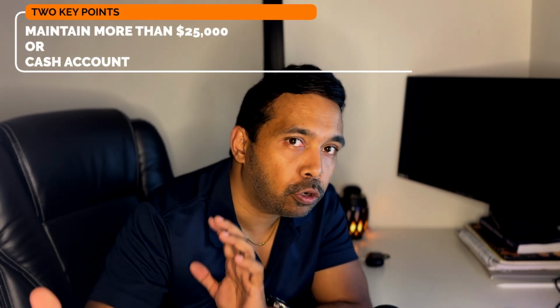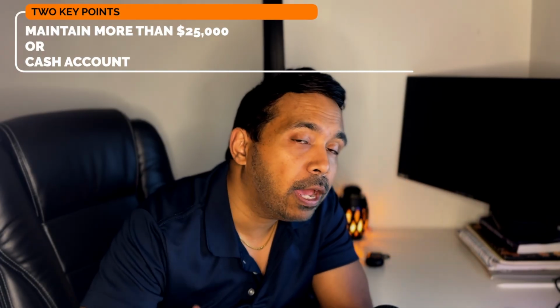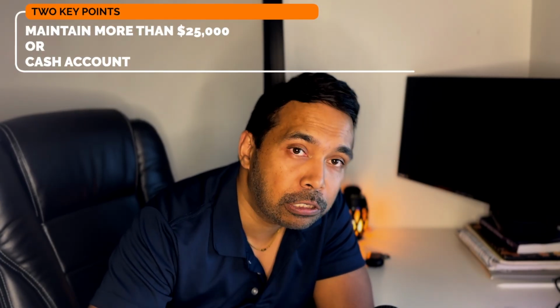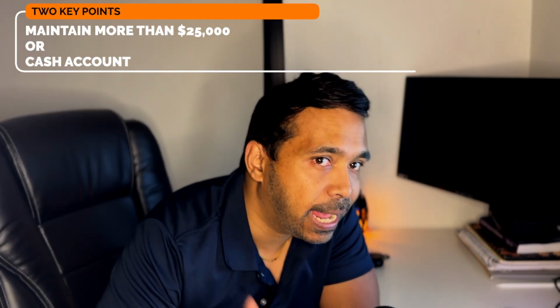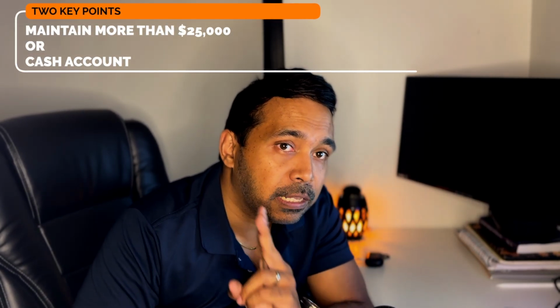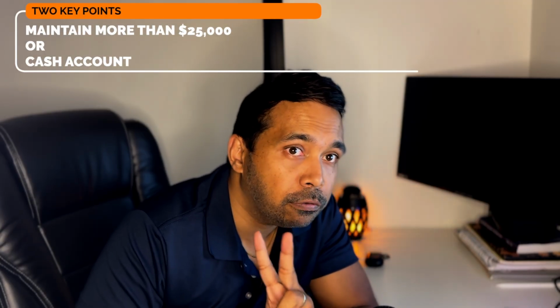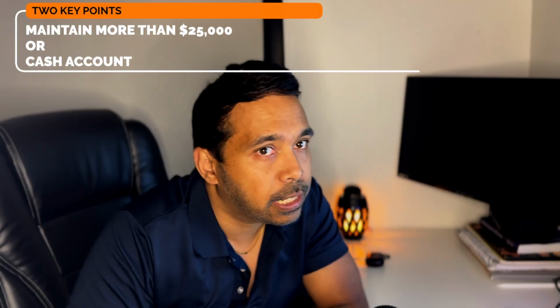If your account balance is always more than 25,000, you really don't have to care about this rule at all. If you maintain a balance of more than 25,000, you can just do day trades. You will be flagged as a PDT, but nothing will be restricted. So that's what you need to remember. Two key things: if you maintain 25,000 or more, you can do day trades, or if you have a cash account, not a margin account, then you are also free to do as many day trades as you want. If you fall into one of those two, you don't have to worry about the PDT rule.